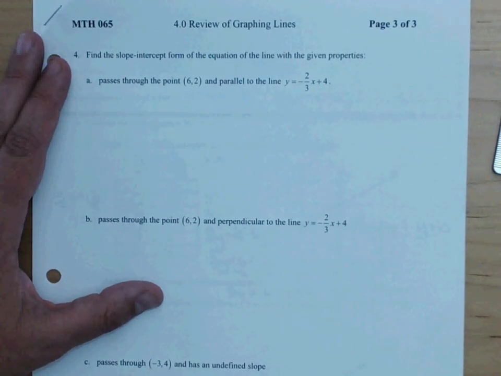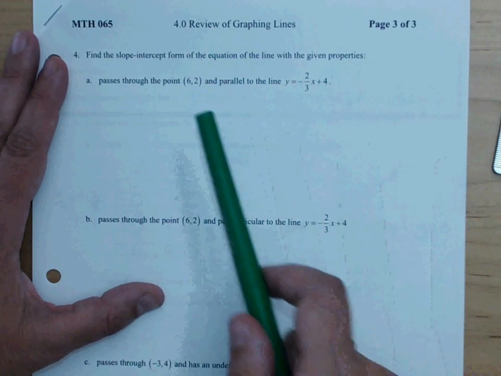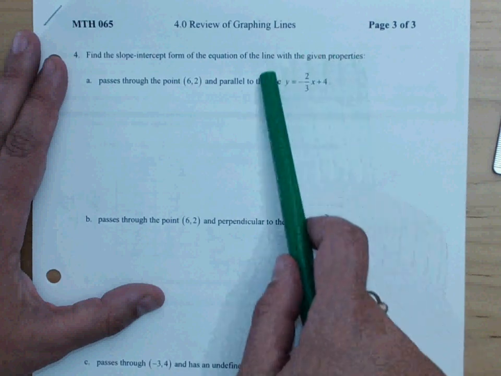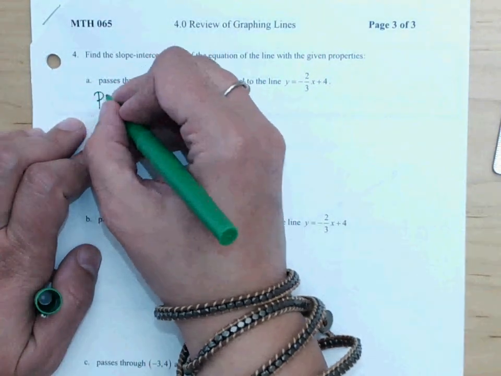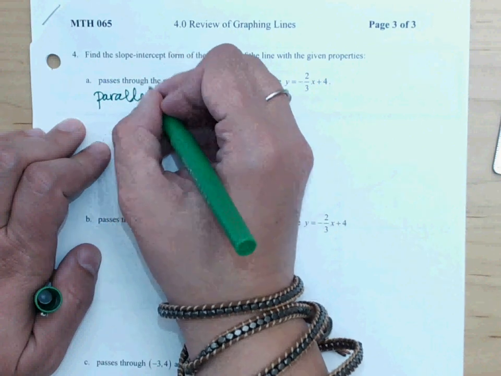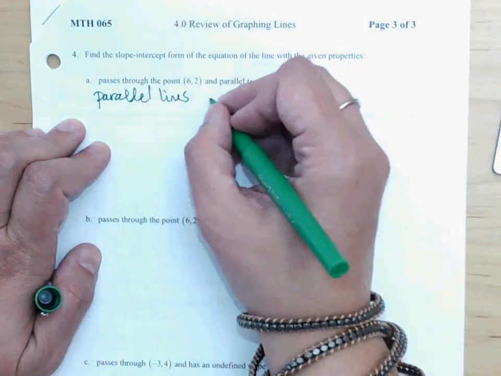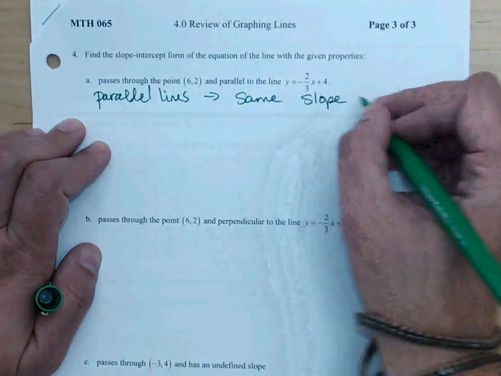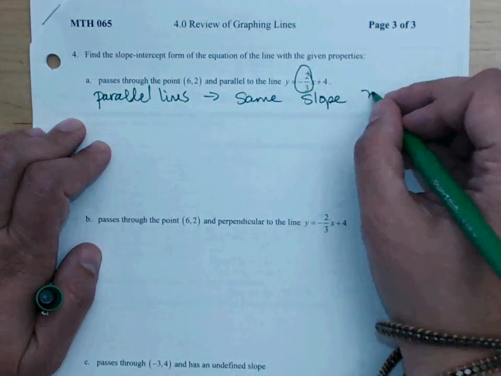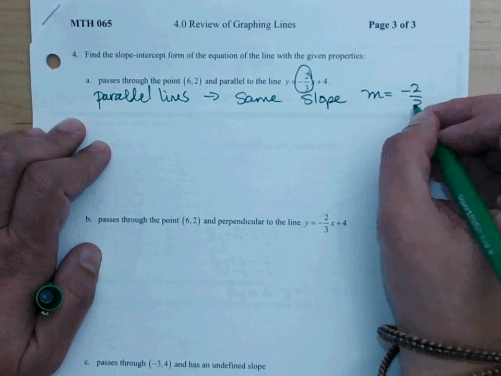Find the slope-intercept form of the equation of the line with the given properties. It passes through this point. It's parallel to this line. So what do we remember about parallel lines? Parallel lines have what in common? That's right. They have the same slope. So that means we know the slope m equals negative 2/3.